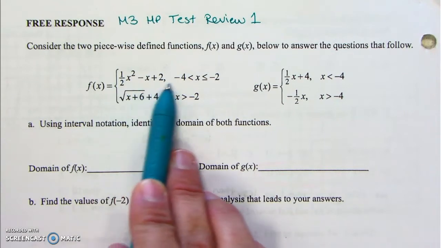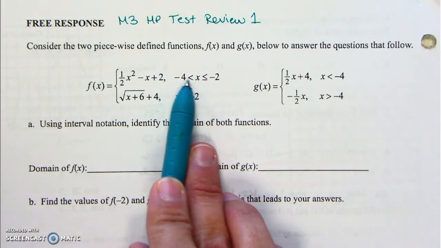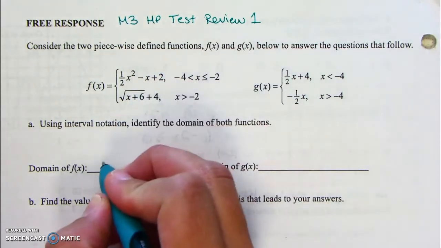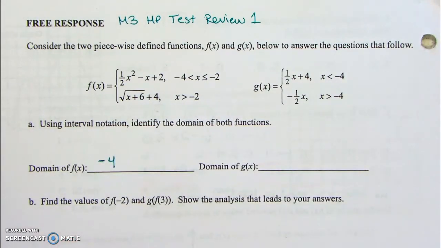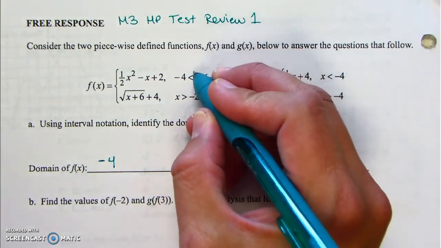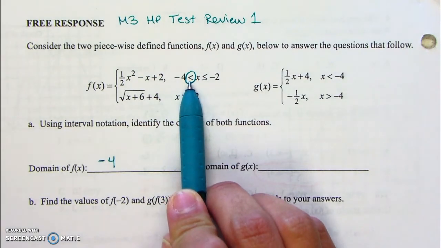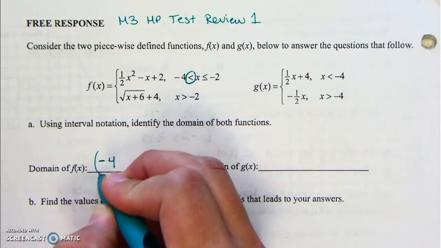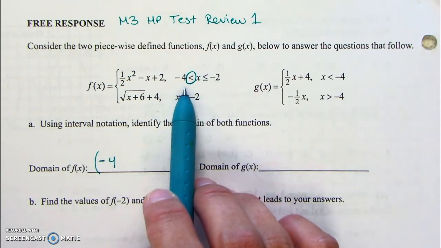So here on this first function, what's the smallest x value you see here? -4. Does it go to negative infinity on this one? No. So it starts at -4. And is that -4 included or not included? And you get that answer from here. It doesn't have the line underneath it, so we're not going to include it. So this symbol matches the parenthesis, okay? Not the bracket. If it had the line underneath it, we'd put the bracket.